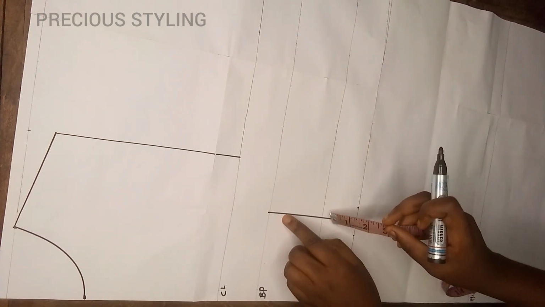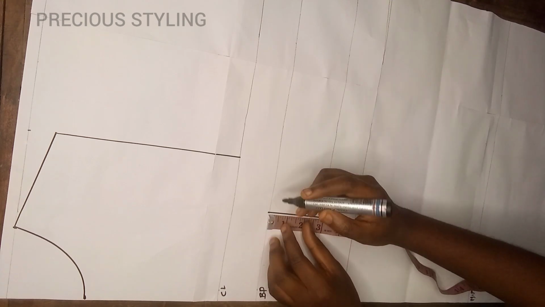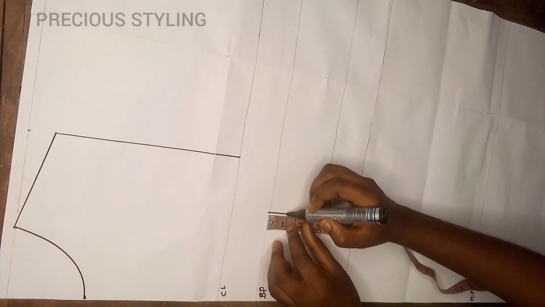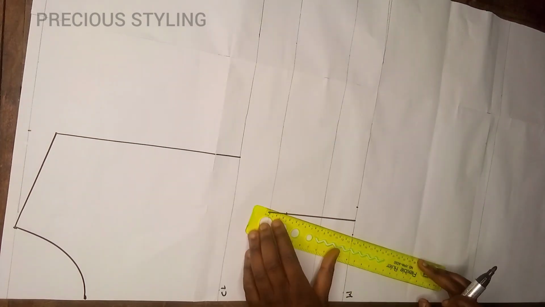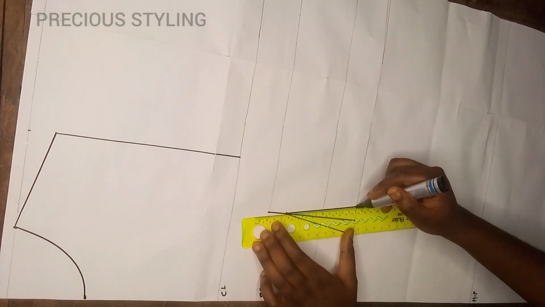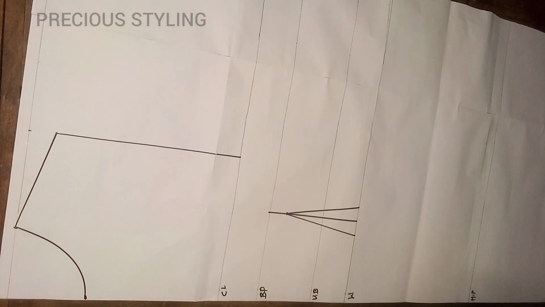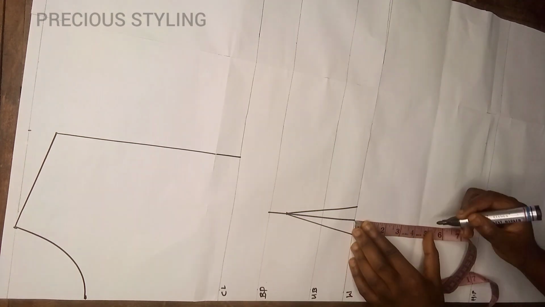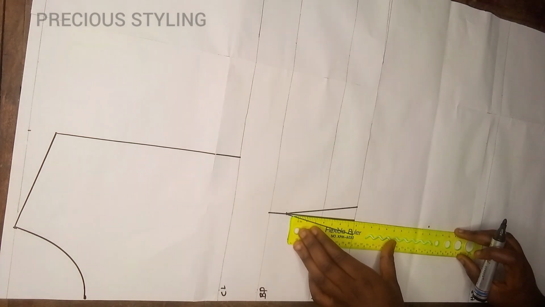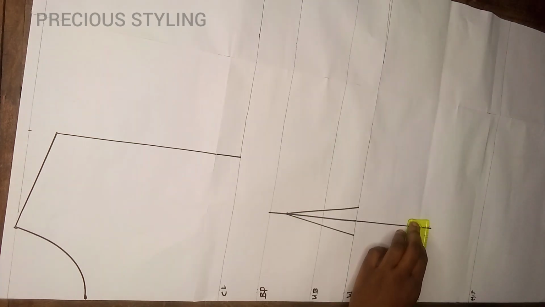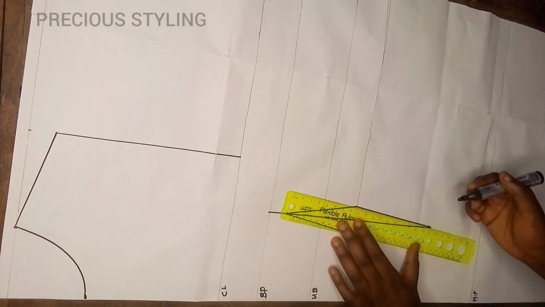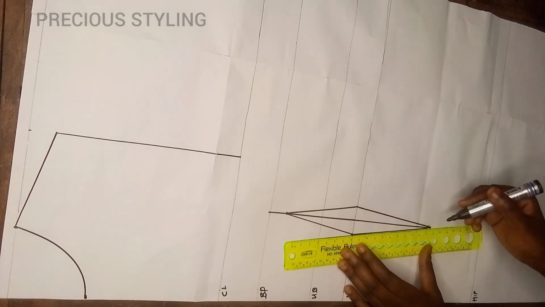And just because I don't want the darts to be too pointy when we're joining it, I went down from the bust line by 1 inch on the dart line. And I would connect both points outside the dart line to the point I marked. And because we're drafting a full body block, I'm going to extend the dart line towards the hip. So I'm just going to go down by 5 inches from the waistline towards the hip line. And I would also connect both dart legs to that point.